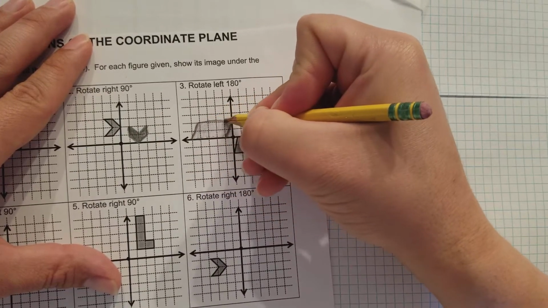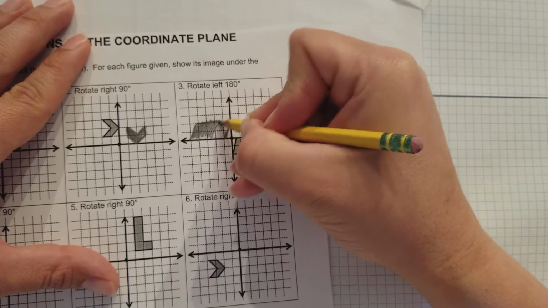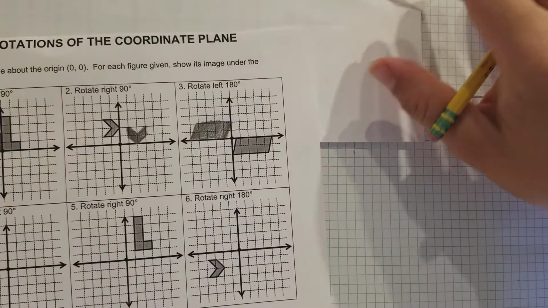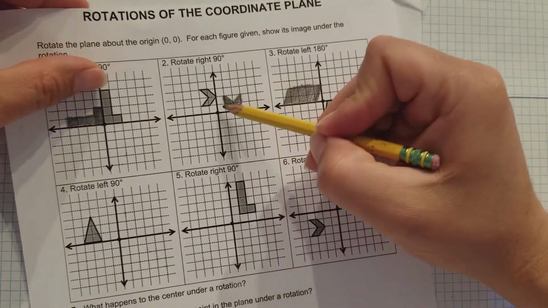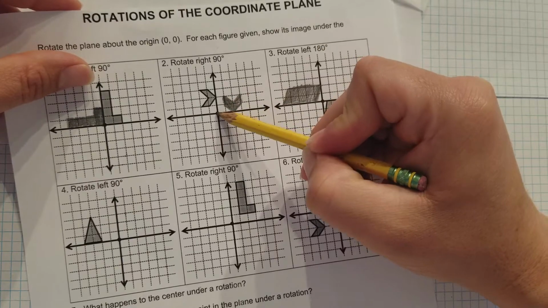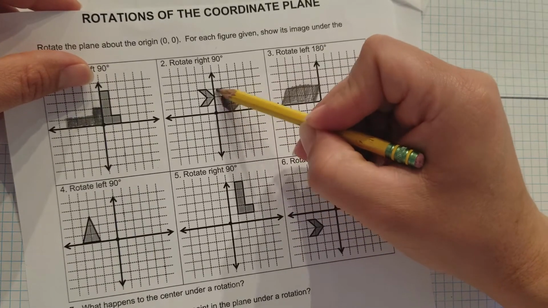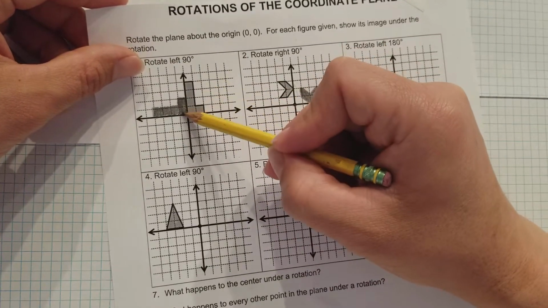So I'm just going to reshade it. Don't worry if it's not perfect, it's okay. Just to get the idea of rotations and how they work. If you notice, the center of rotation is the origin for these shapes. For every single one of the points, the distances from the new point and the old point to the center of rotation will be the same.